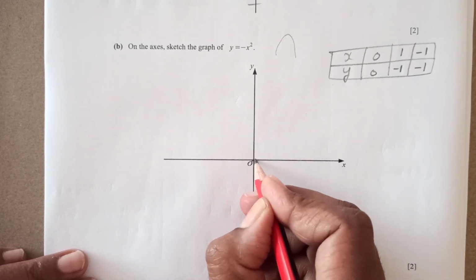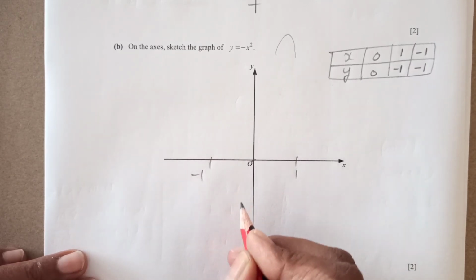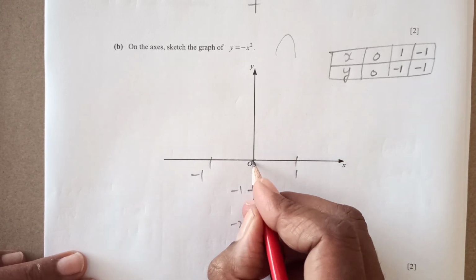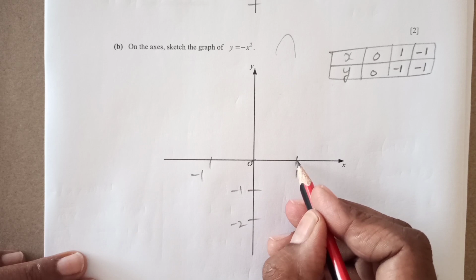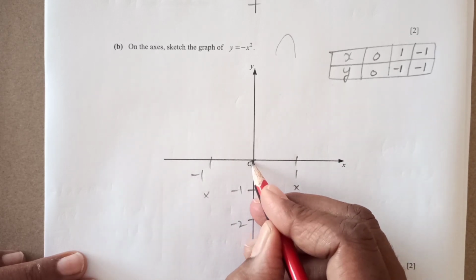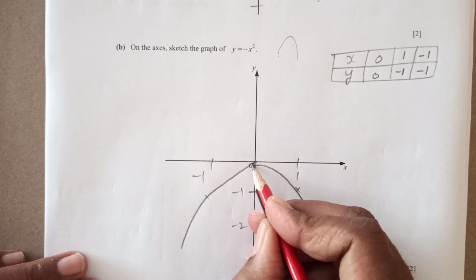So you see, now you know the graph is going to be like this, the parabola.